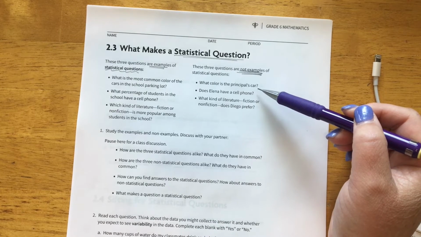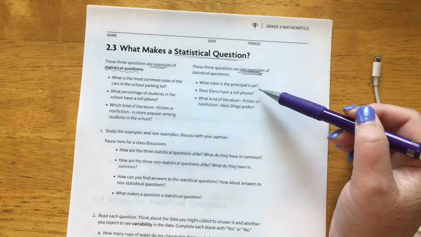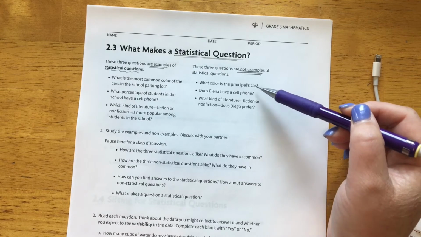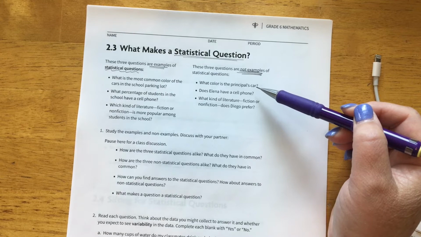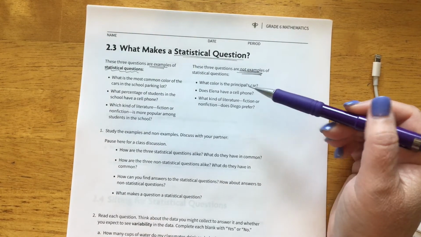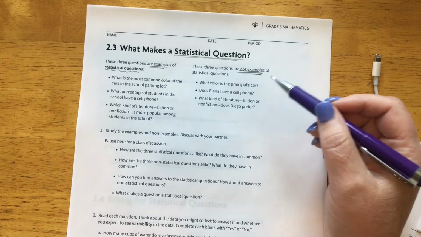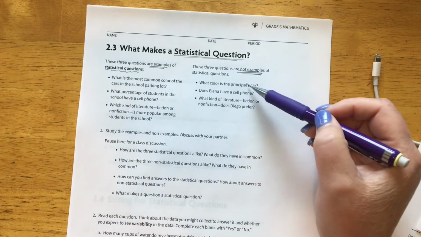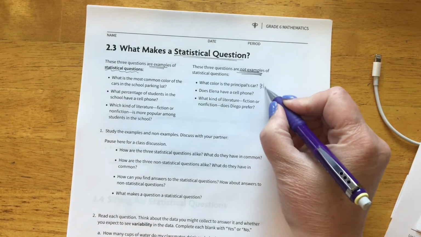Now, a couple of months ago, that would have been a funner question because the principal, did you know this? The principal just barely bought a new black car. But before that, her car was green. It was like lime green. Super awesome for a principal, right? But she just got a new Toyota, so it's black now. Hope she doesn't mind me telling you all that. Anyway, so the color of the principal's car is black.